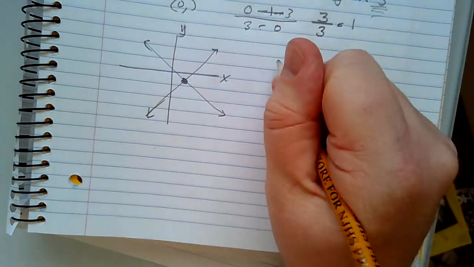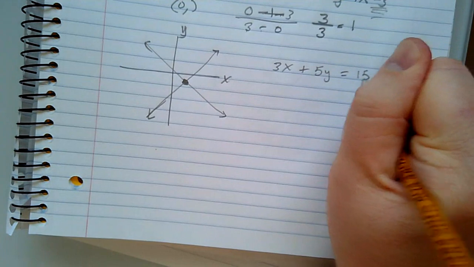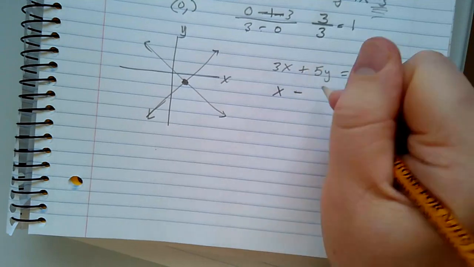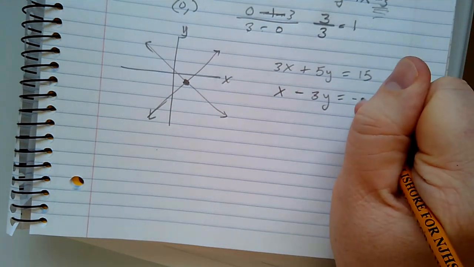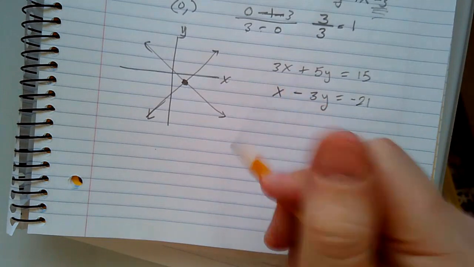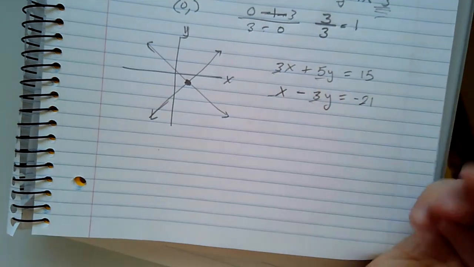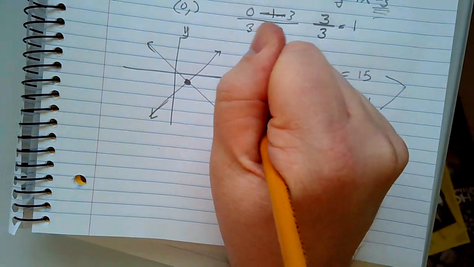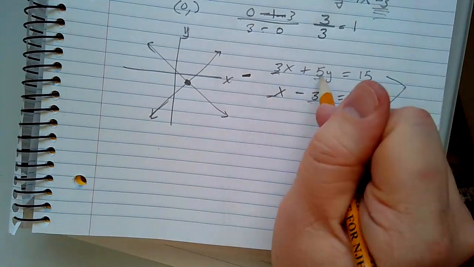So for example, if we had 3x plus 5y equals 15 and x minus 3y equals negative 21. Just made up these numbers. We would have to change one of our coefficients to match up with the other one. We have to eliminate, meaning we're using these two equations against each other. So we're going to subtract or add, and then we have to change one of these equations because none of the coefficients match up with each other.